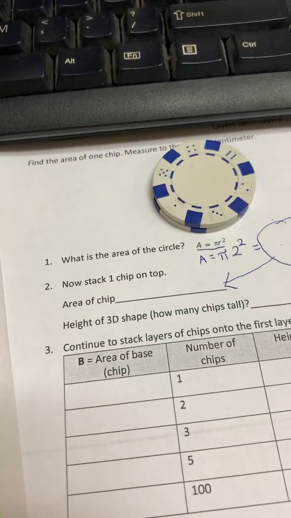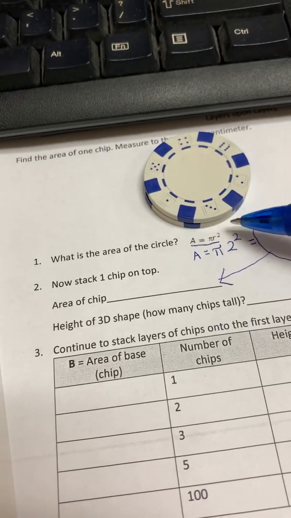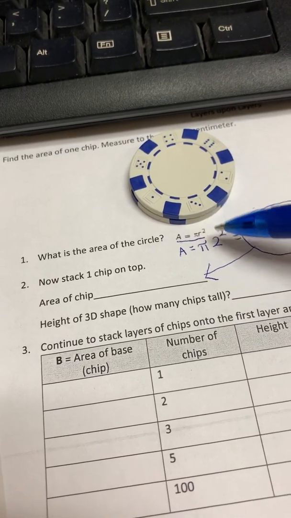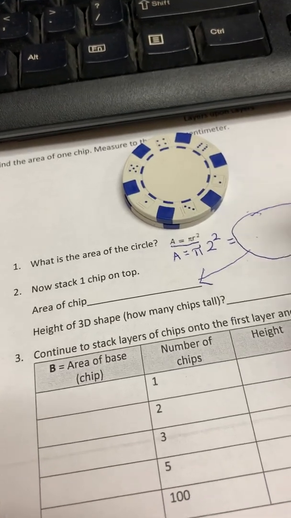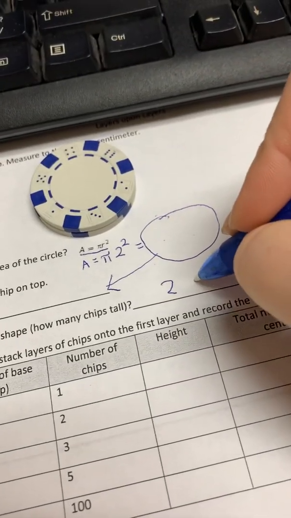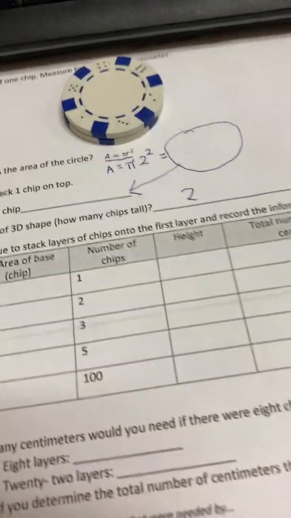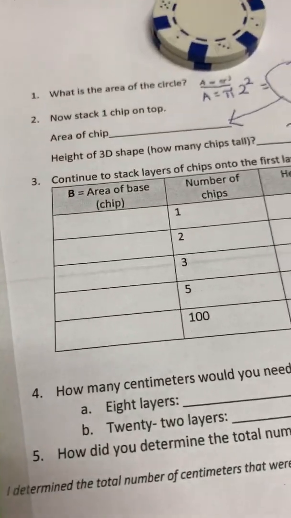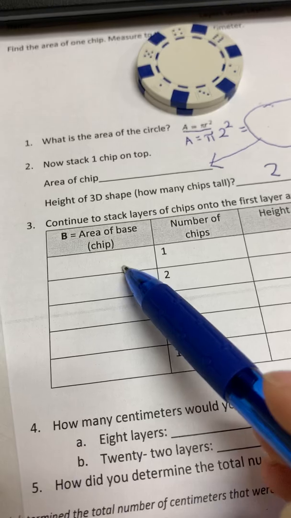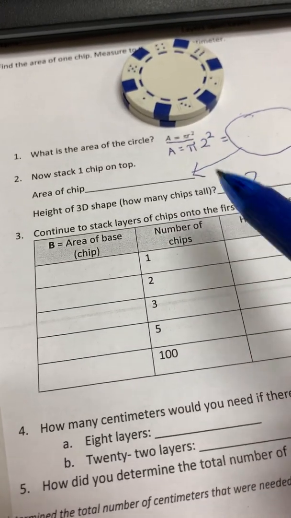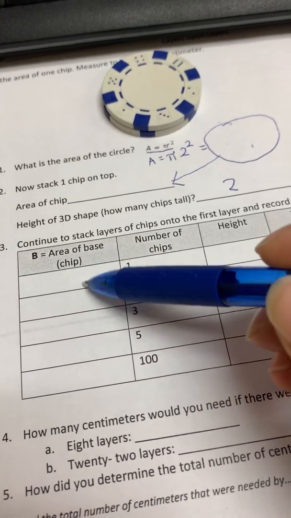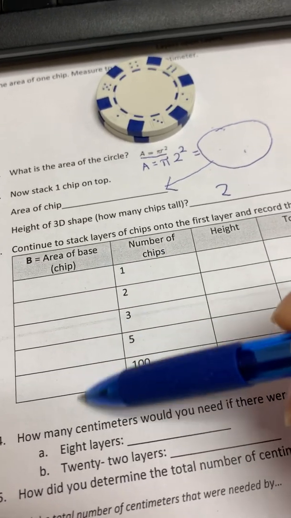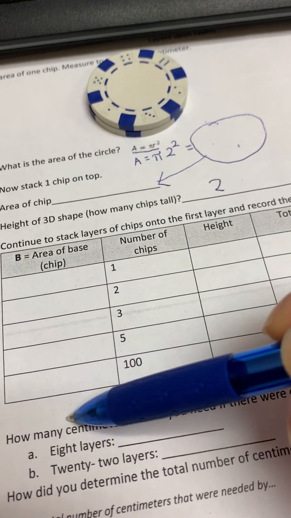It says height of the 3D shape. So this is my 3D shape. You might know what shape I'm trying to make, but if you don't, it's okay. It says how many chips tall is it? It is 2 chips tall. Okay, now I'm filling out my table. It says area of the base. Remember, your base is the circle, so it's the same thing every time. So this goes for all of these because that area of the base is not changing for this problem.